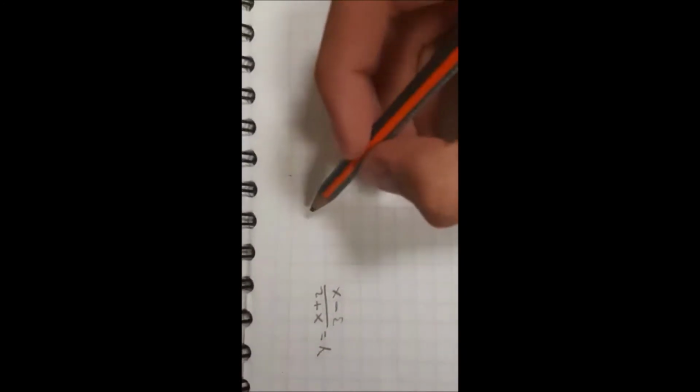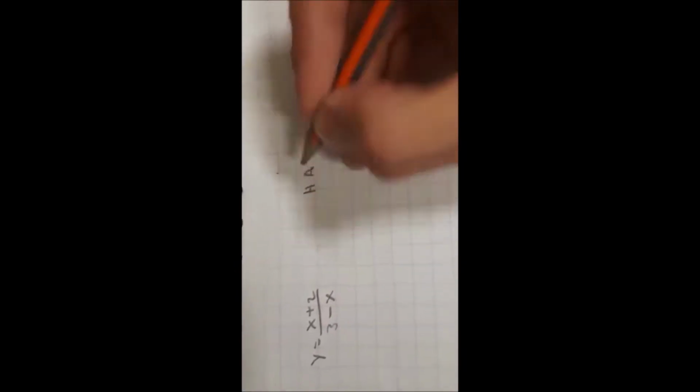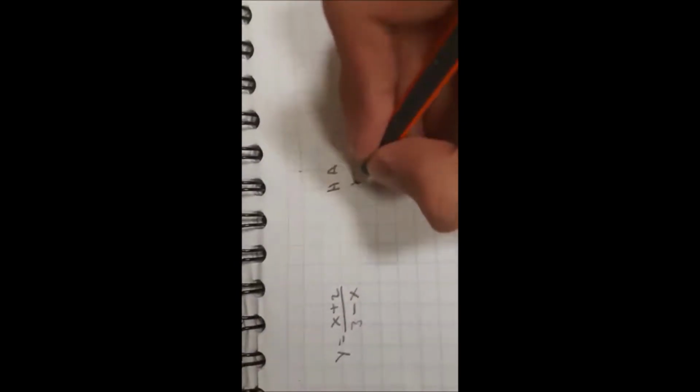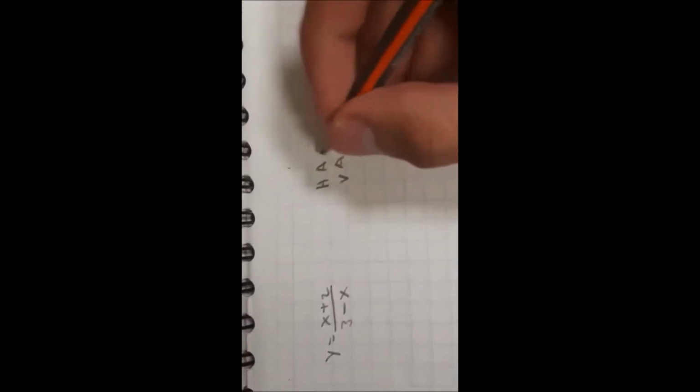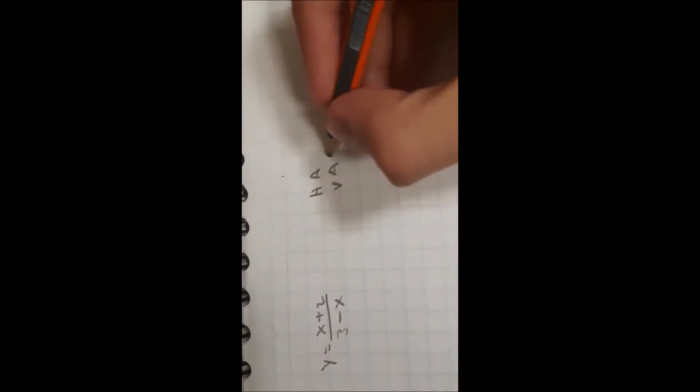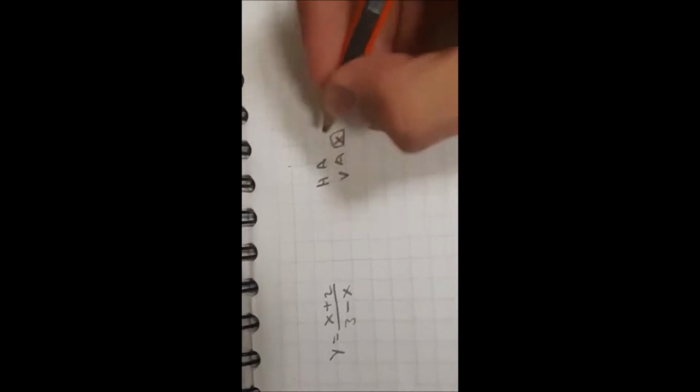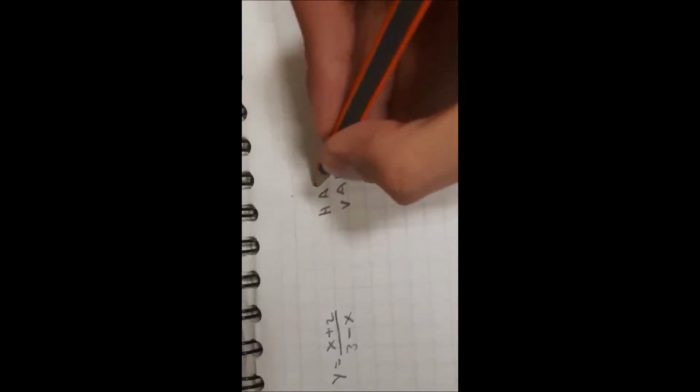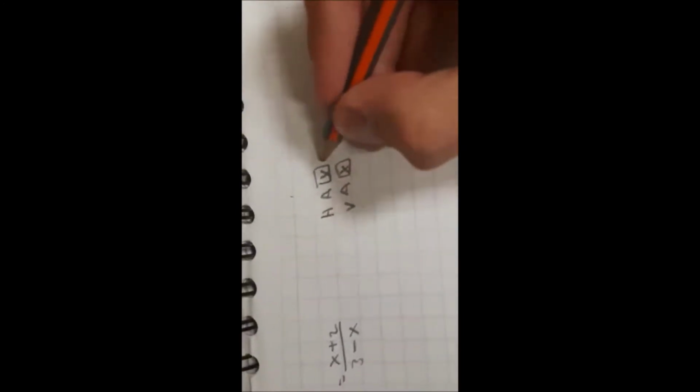So you already know asymptotes are like HA and VA. Well, how do we get each one of these? Well, it's actually very easy.